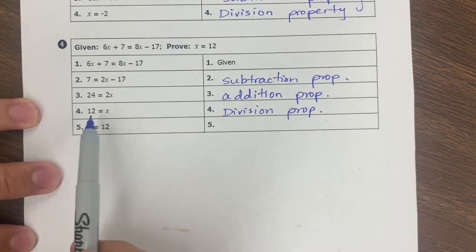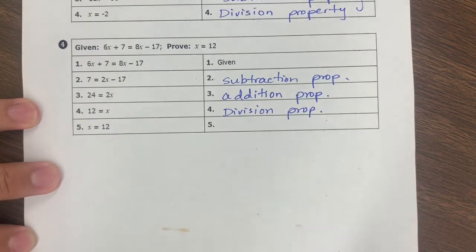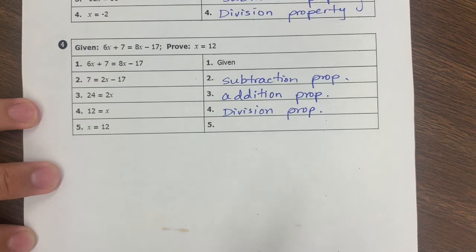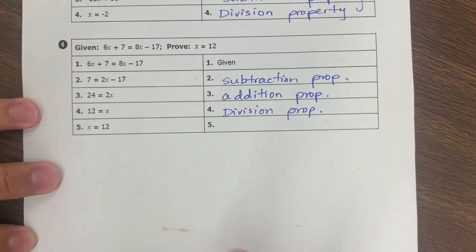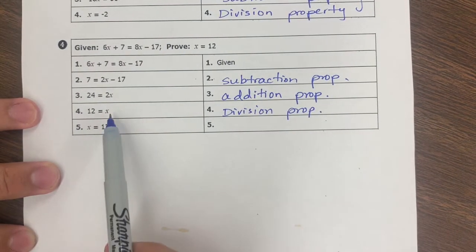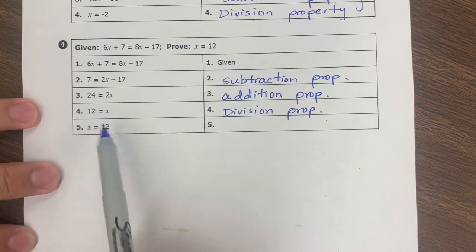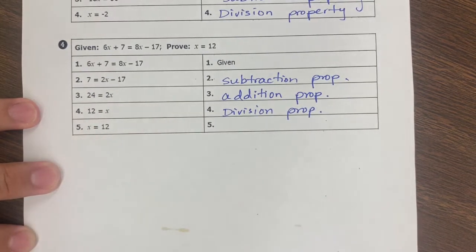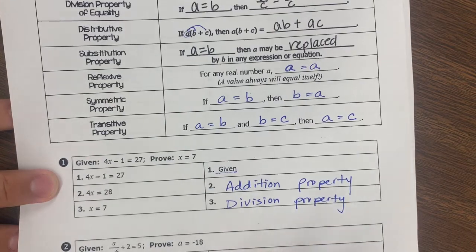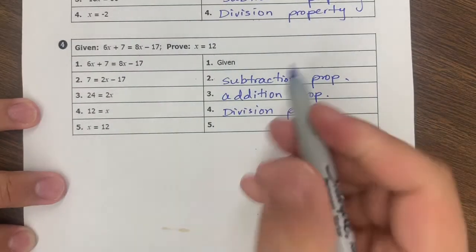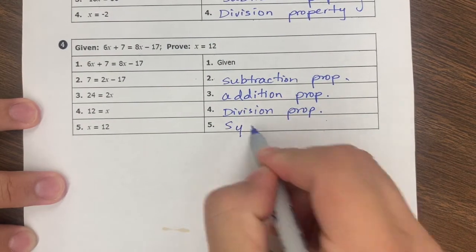Right? And now notice over here when you have 12 is equal to x, like I said earlier, they always want the variable to be on one side of the equation. Why? I don't know. But for some reason they're going to be picky about that. So in order to get from this step to this step, all they essentially did was flip it. And if you look back at all of the properties that we described earlier, the one property that shows that process is the symmetric property. So that's the one that we're going to put right here.